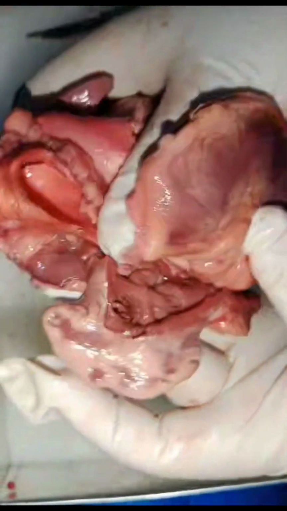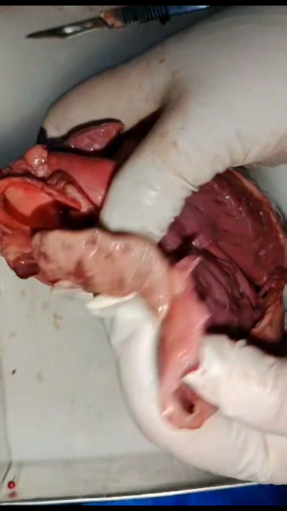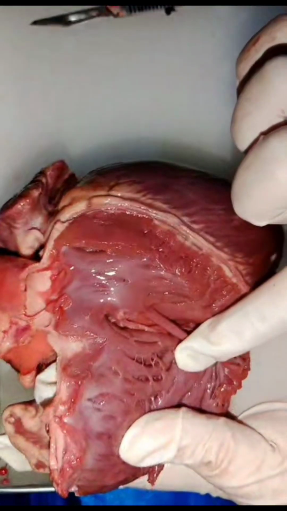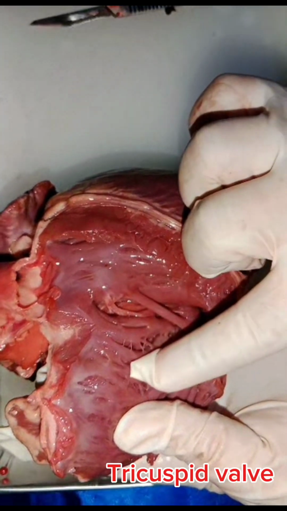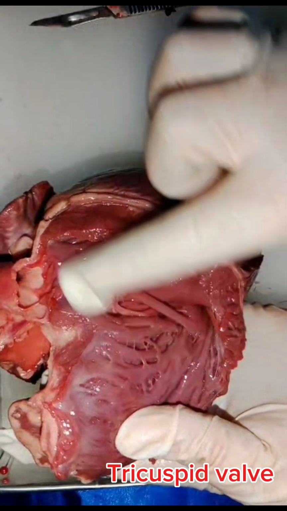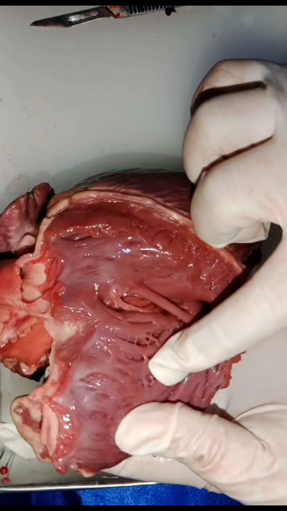So this is the right atrium. Notice the tiny muscle walls of the receiving chamber. The valve between the right atrium and the right ventricle is what we call the tricuspid valve. This valve allows flow from the right atrium into the right ventricle during diastole.